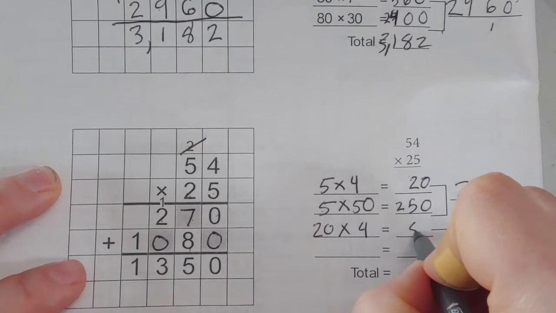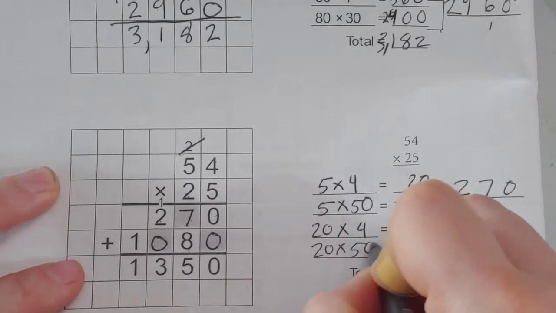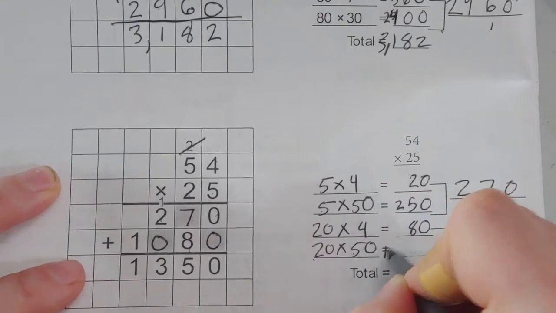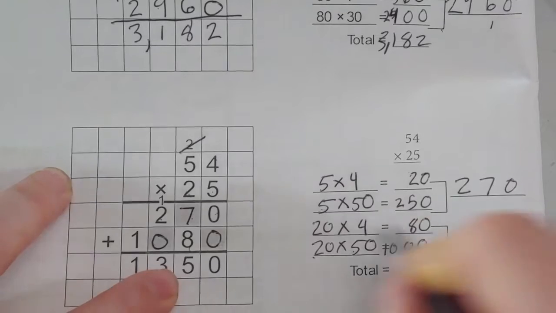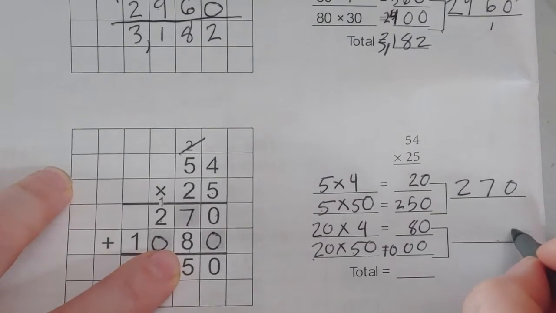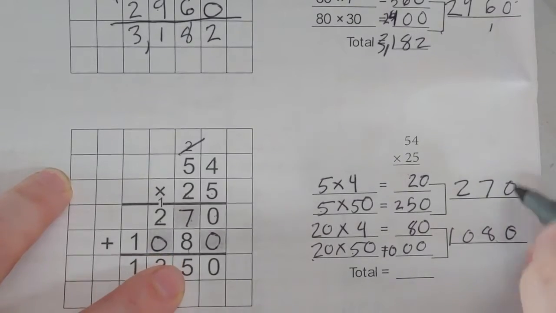2 times 4 is 8. Put the 0. Then 20 times 50. 2 times 5 is 10. Put the 2 zeros back. So if we did this right, this number should come out to our bottom bracket here. 0, 8, 0, 1. And it is.